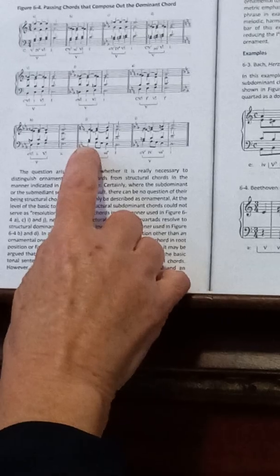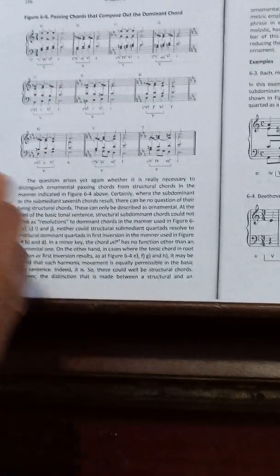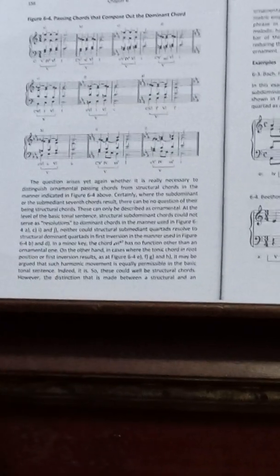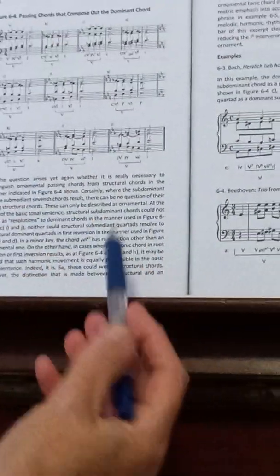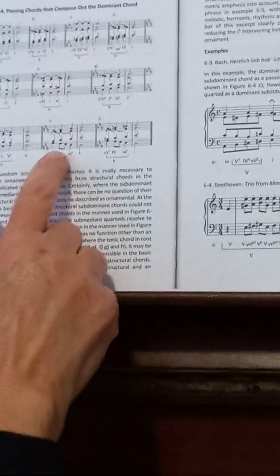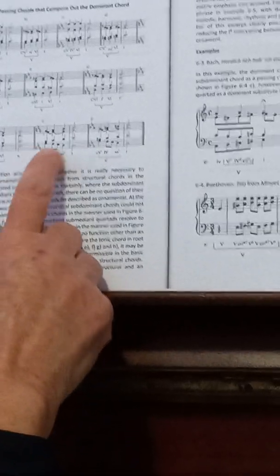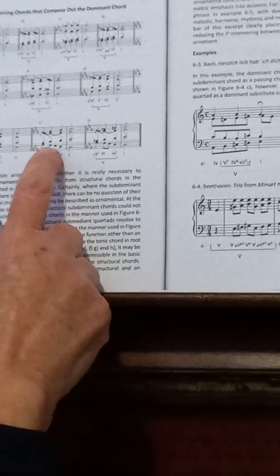Oh, sorry, wrong page. It's where you connect the so at the top to the re below it, which means there are in fact two passing notes in the middle. So, so, fa, mi, re.